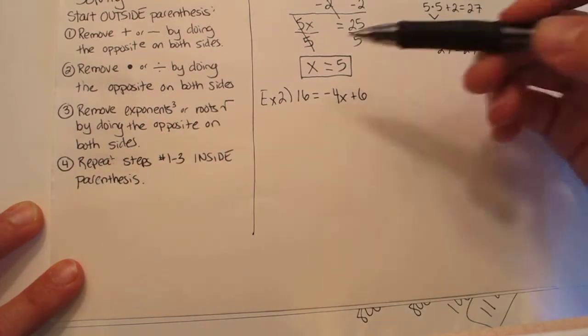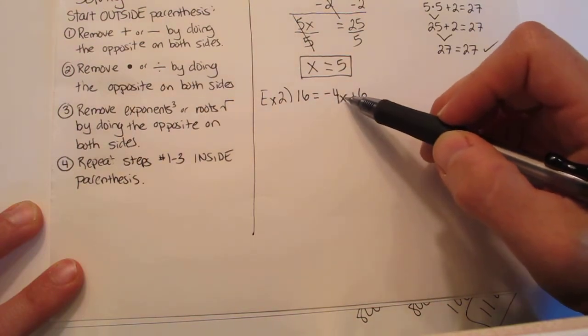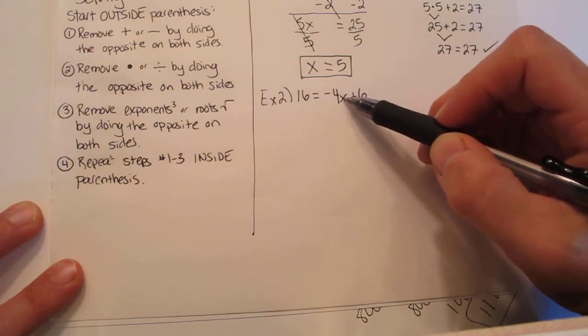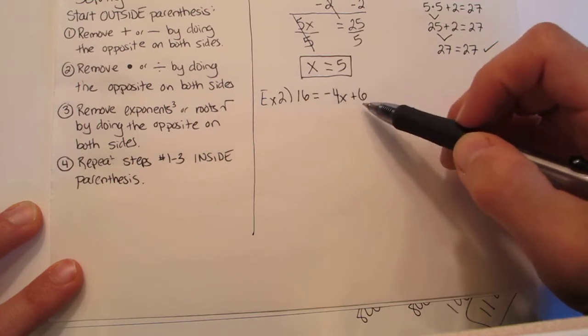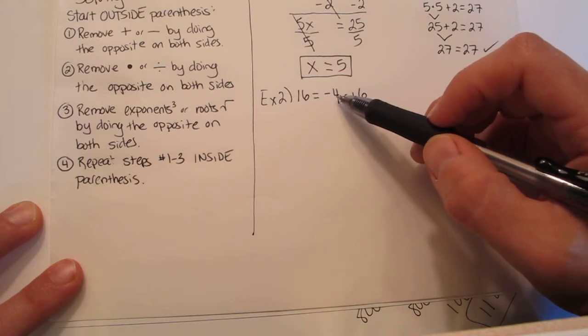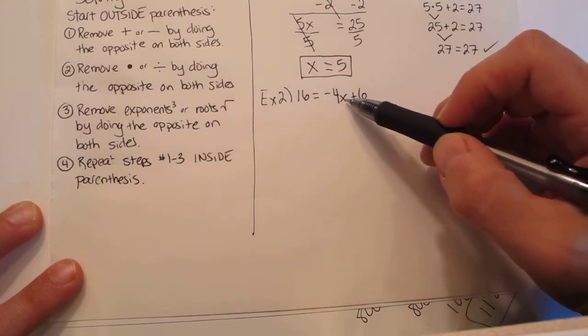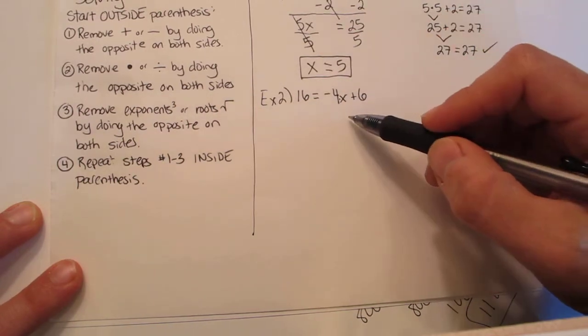So a couple things to be aware of here. This is not a -4. I want to be paying attention to the numbers that are on the same side of the equal sign as my variable, and that's a -4 and a 6. But again, this is not a -4. It's a times -4 because -4x means -4 times x. So multiplication is the operation I'm going to need to deal with here.